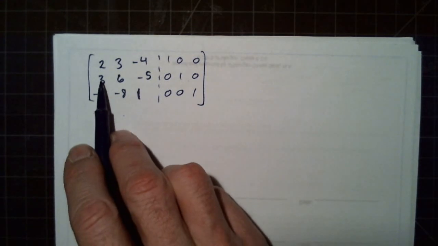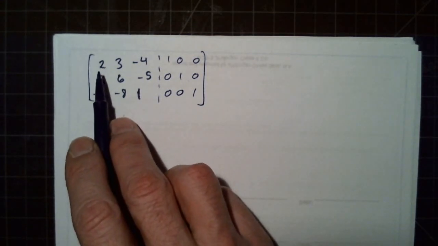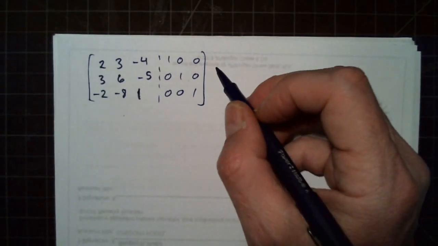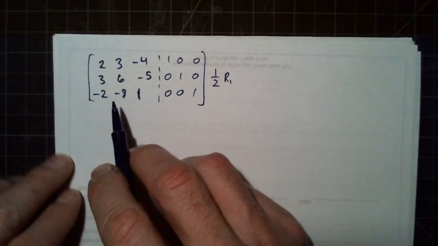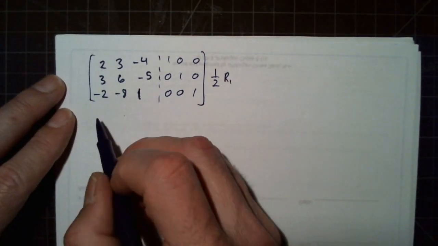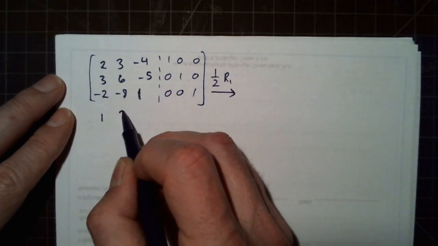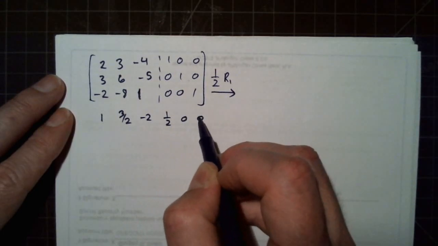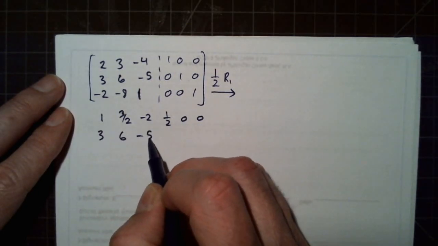Okay, we can't move any of these to get a 1 there, so why don't we just make that a 1, and that's going to be by, we're going to multiply row 1 by a half. So I'll just go down, and that's going to be 1, 3 over 2, negative 2, 1/2, 0, 0. We didn't change anything else.